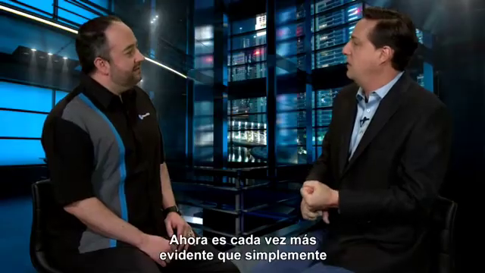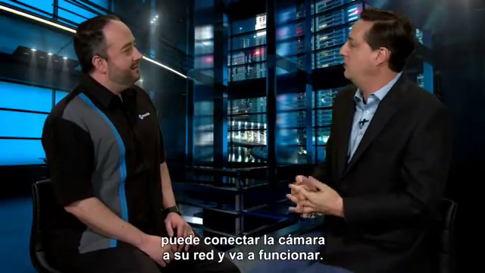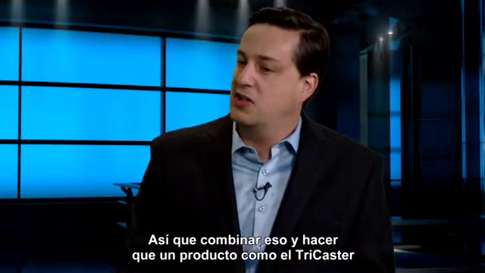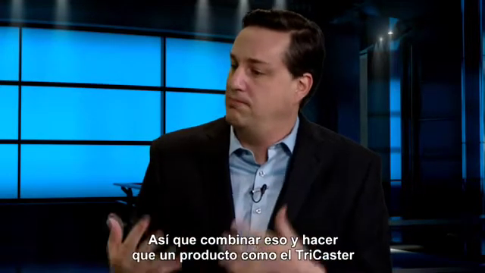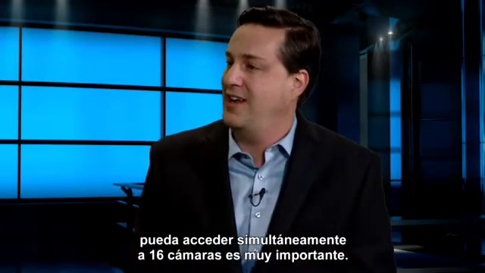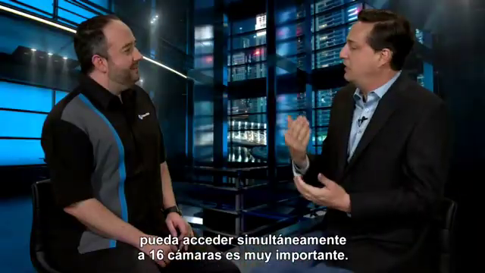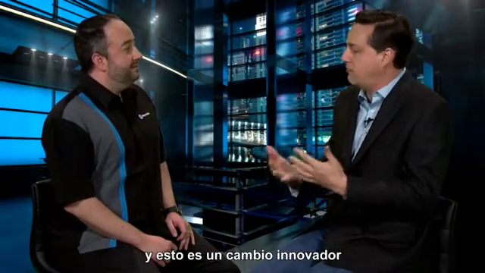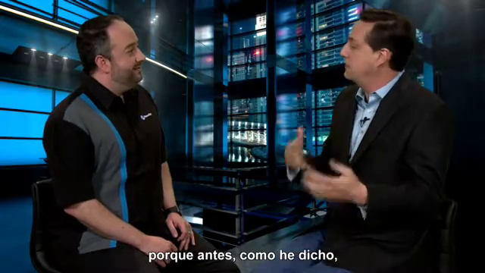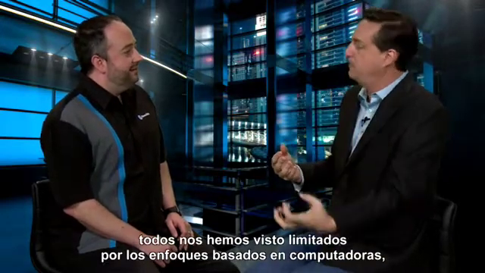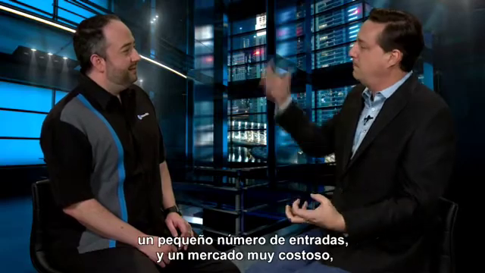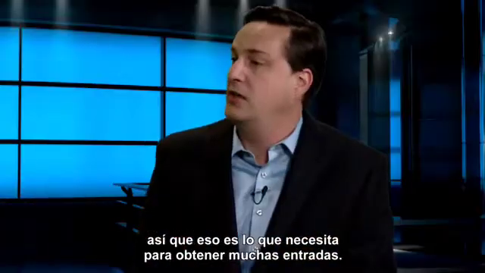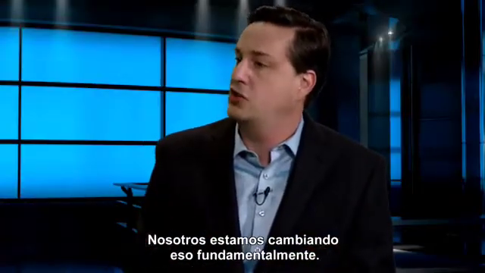It is now increasingly the case that you can just plug a camera onto your network and it's going to work. So combining that and making it so that a product like the TriCaster can simultaneously access 16 cameras is very important. This is where the market is going, and in many ways this is a groundbreaking change, because previously we've always been limited. Computer-based approaches had a small number of inputs, and you needed the higher end of the market to get lots of inputs. We are fundamentally changing that.